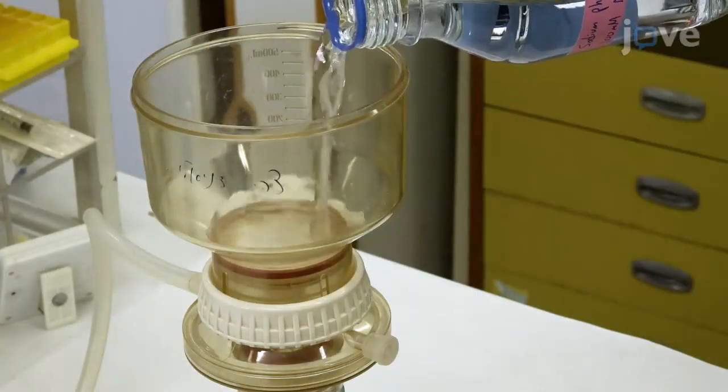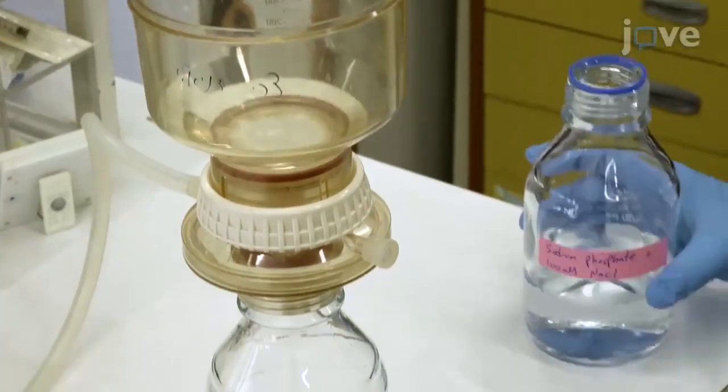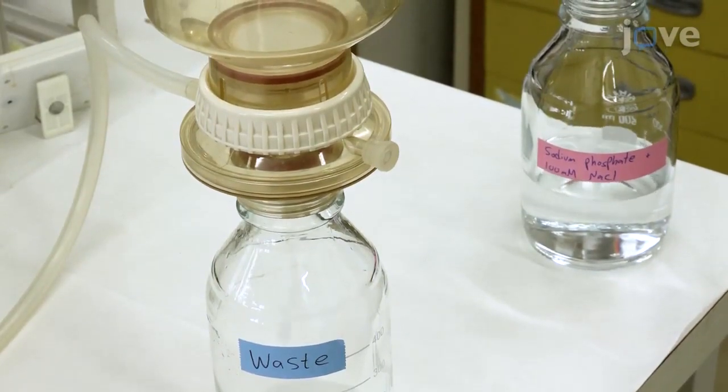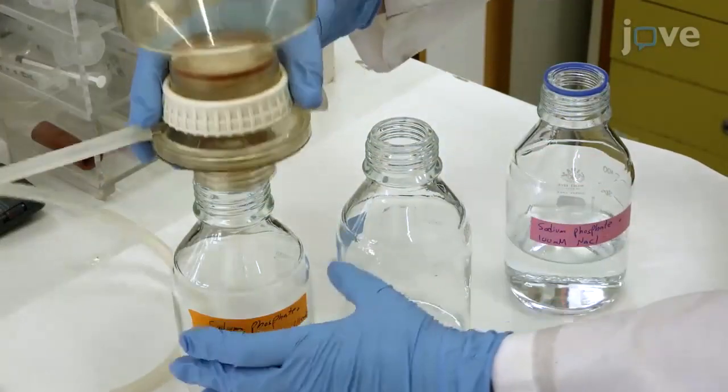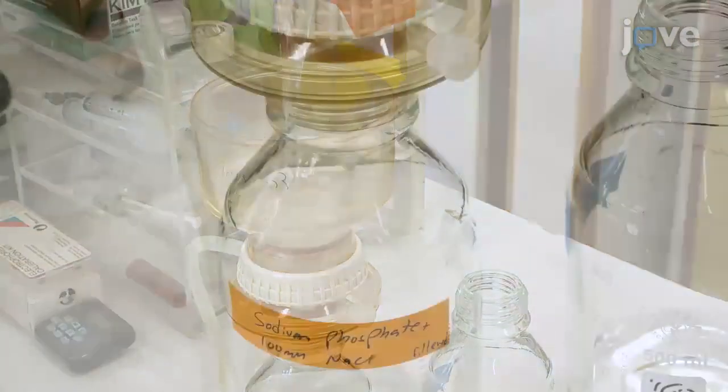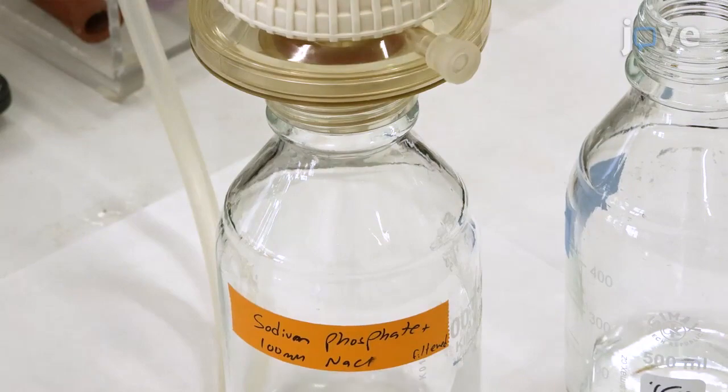Filter the first 50 to 100 milliliters of buffer to a waste bottle in order to eliminate particulates from the dry filters. Then, filter the remainder to a clean sterile bottle that has been previously washed with filtered deionized water and capped to prevent dust from entering.